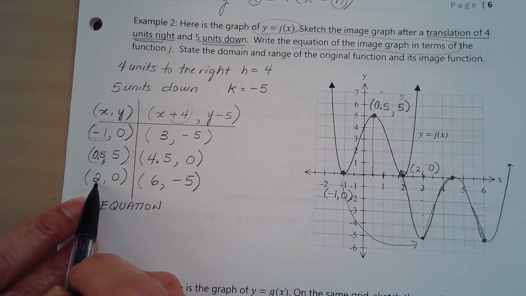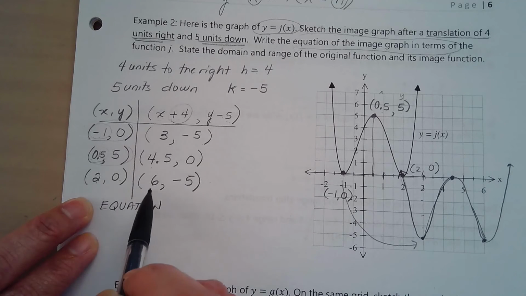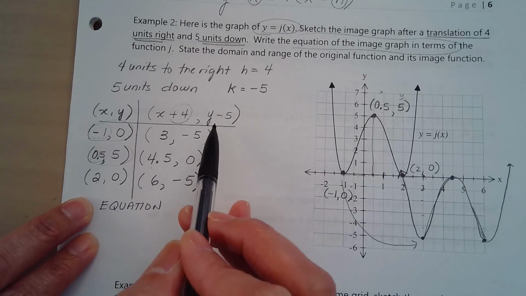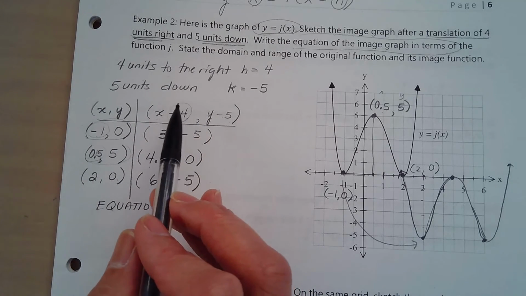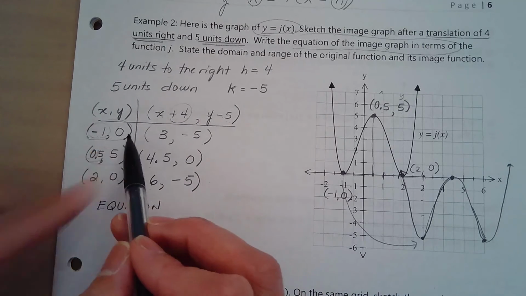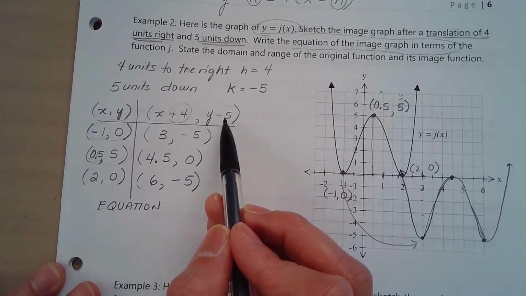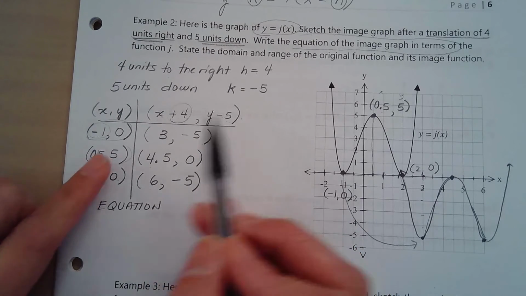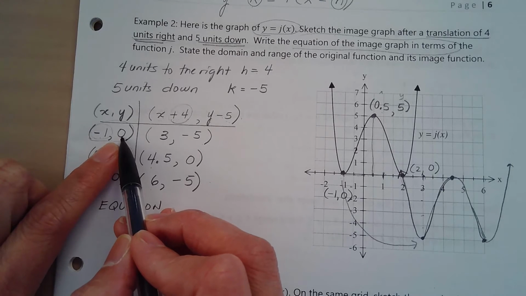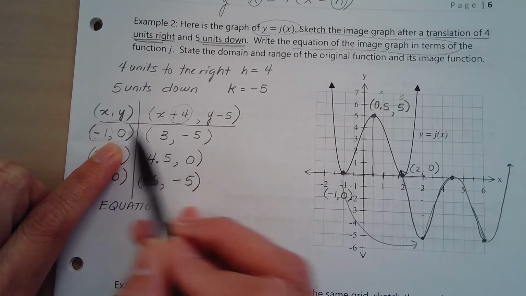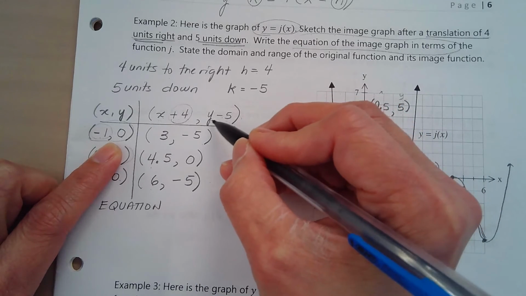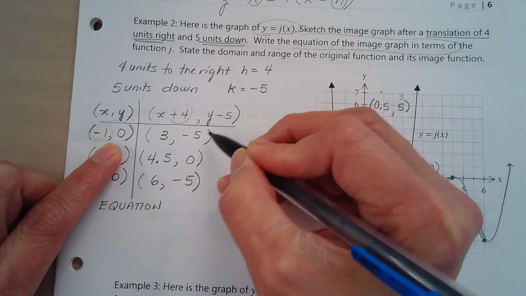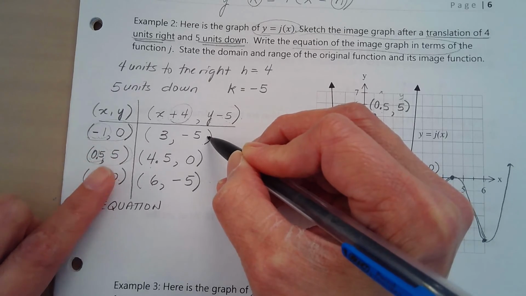If 2, add 4 to that is 6. Now on the y, because it's 5 units down, your y value decreases, right? So it's y minus 5. The original y is 0, you put in a 0 there, 0 minus 5 is minus 5.